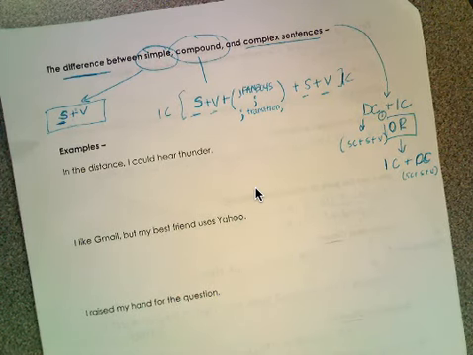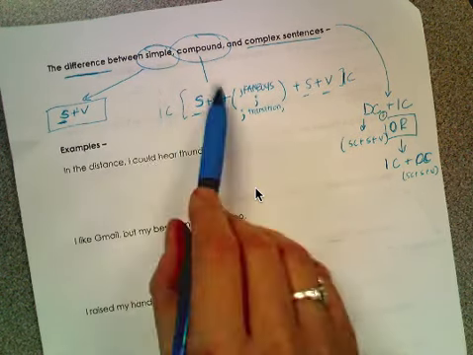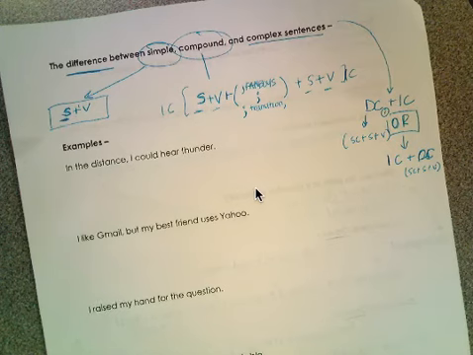So I want to work on being able to tell the difference. I want you guys to do some labeling. It's going to be real good. But this is really important because this is where the ACT tries to trick you. They're counting on the fact that you don't know what subjects and verbs are. And some of you guys saw that they really try to mess with you a little bit.